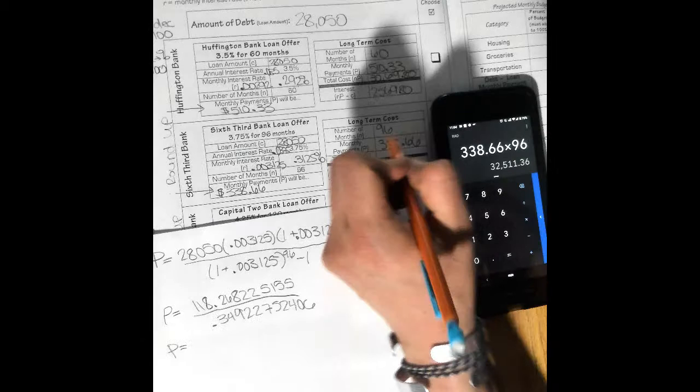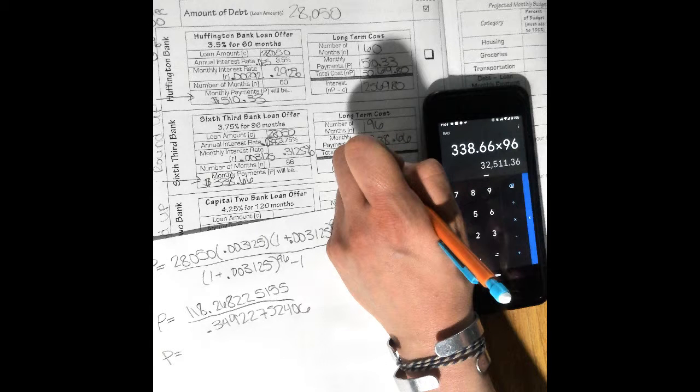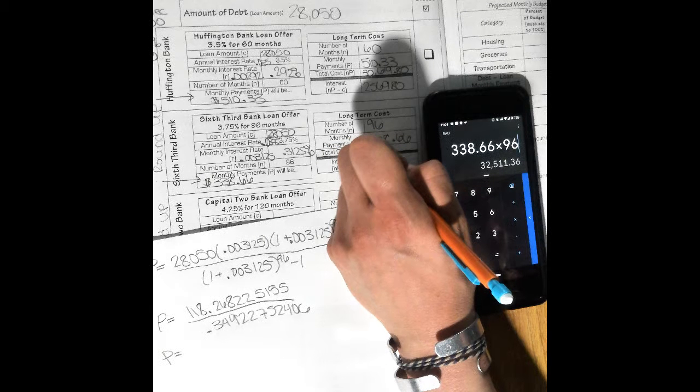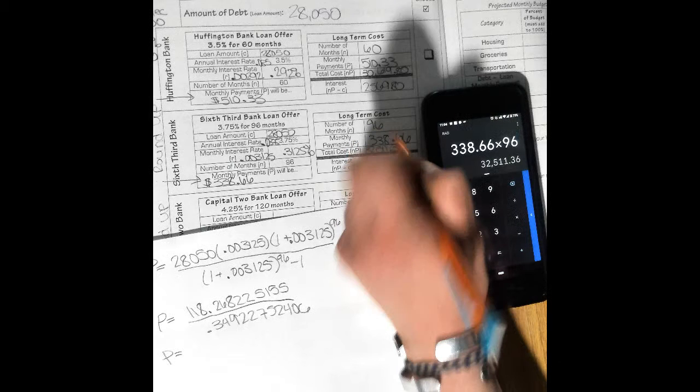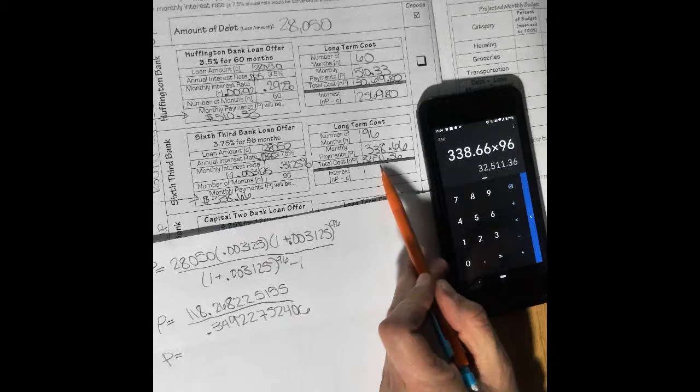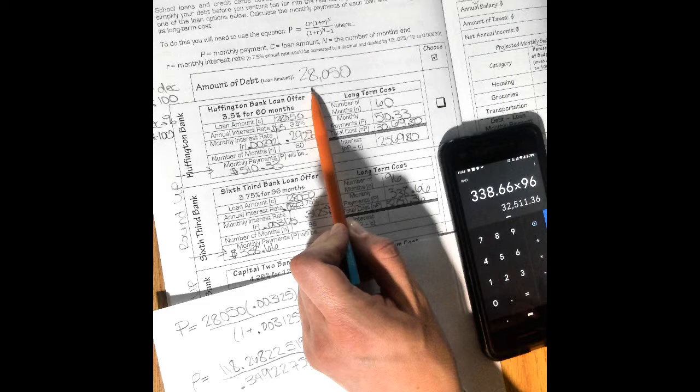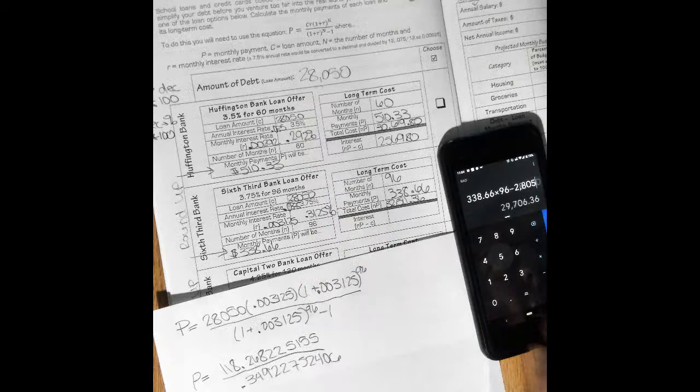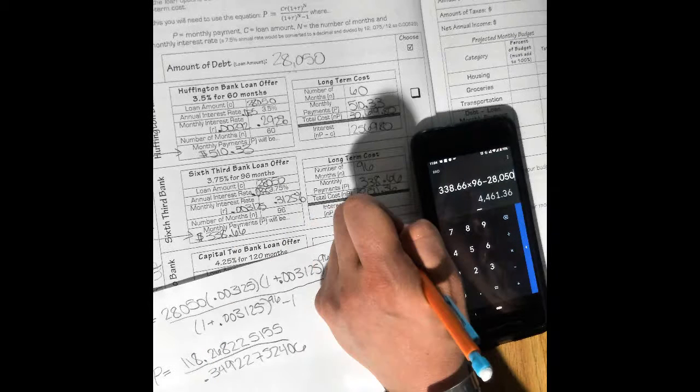So I'm actually going to pay them $32,511.36. But I only needed $28,000 from my debt, so I need to subtract that, which means I'm going to actually pay them $4,461.36 in interest.